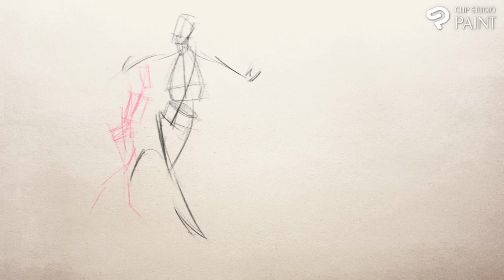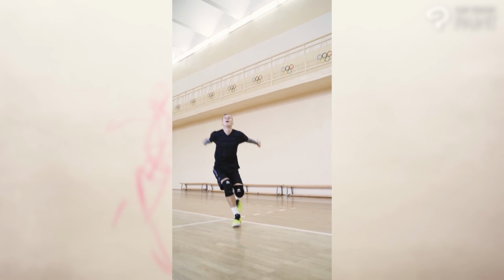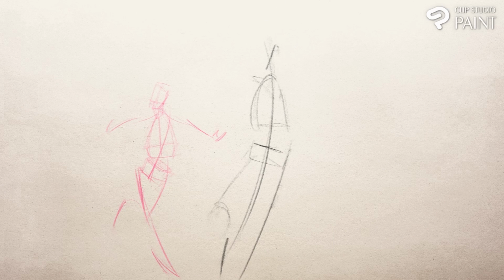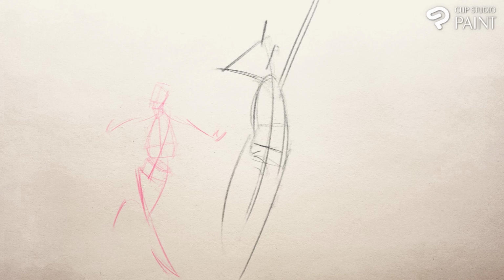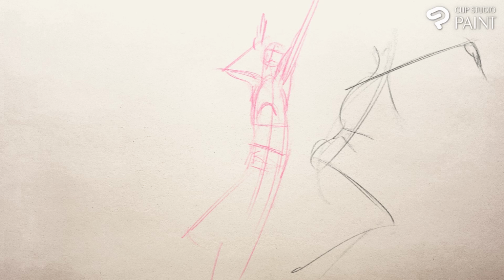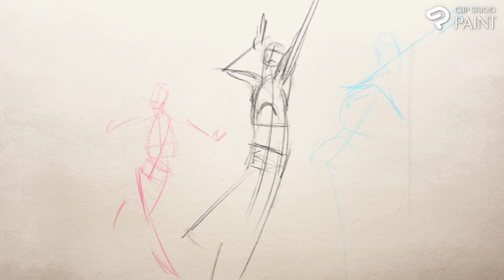So using video reference, you can lay in the basic gestures of the key poses in your sequence. If you don't know what key poses are, check out this video here. I recommend keeping the gestures loose and drawing them light so you can adjust them later. Really, we're just trying to put down the overall location of our poses, thus creating a motion path.